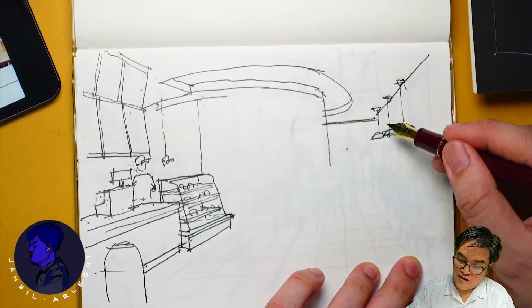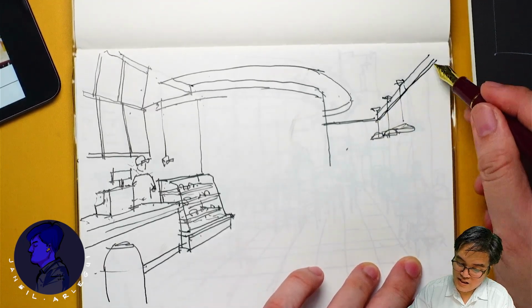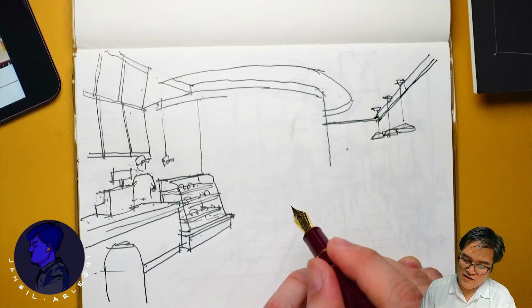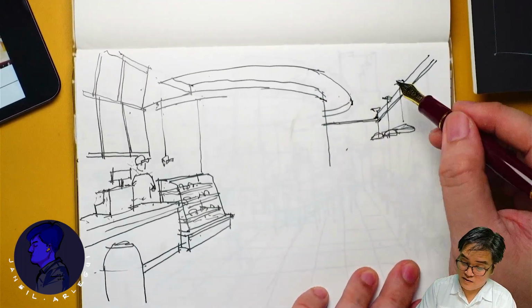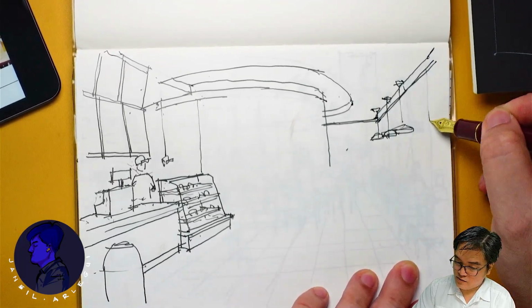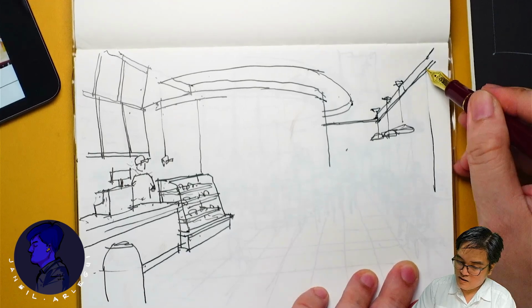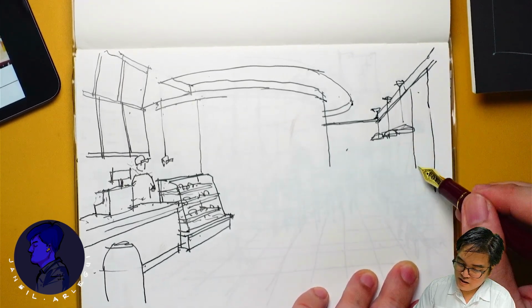So what I'm doing here is really just loosely drawing these edges, and I'm making sure to even have the corners meet, or at least meet or overlap. It's good practice for when you're trying to draw it. And I'm trying to draw them in as much as possible single line.